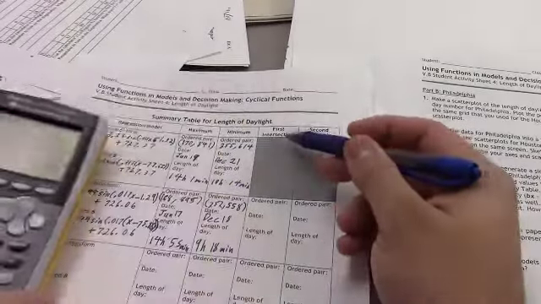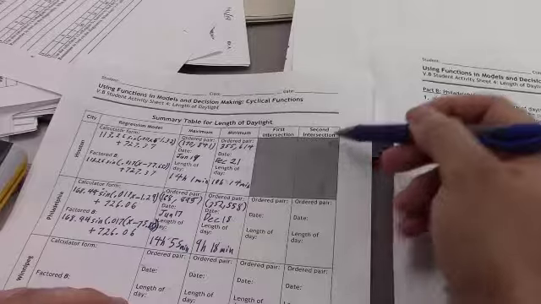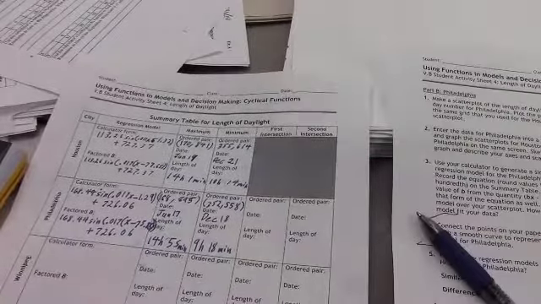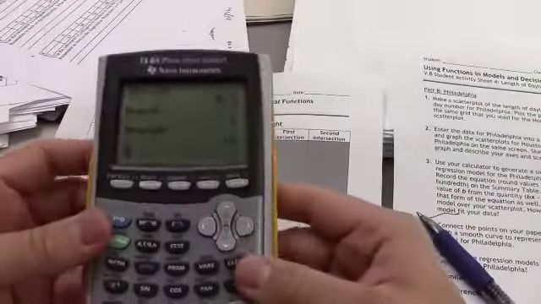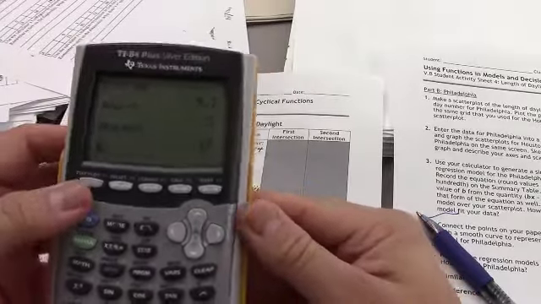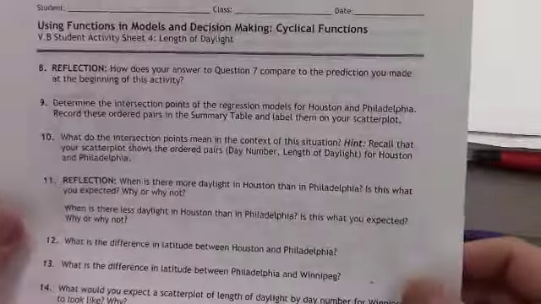Now, there's an extra thing. It says first intersection and second intersection. So we want to get those intersecting days. That's really easy to do. And this is actually part of these things right here. Use your calculator. Oh, that's a question right there. So let's see. Determine the intersection points. That's number 9. So this is actually really easy to go ahead and do.